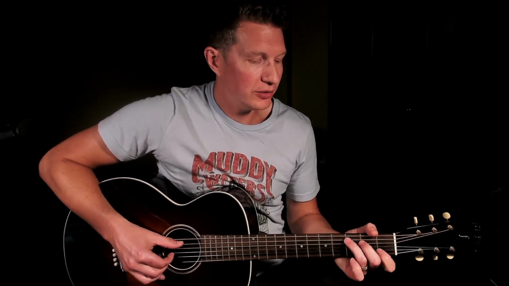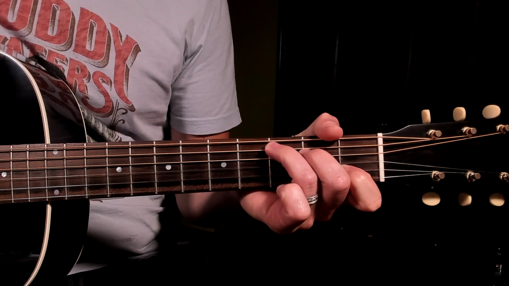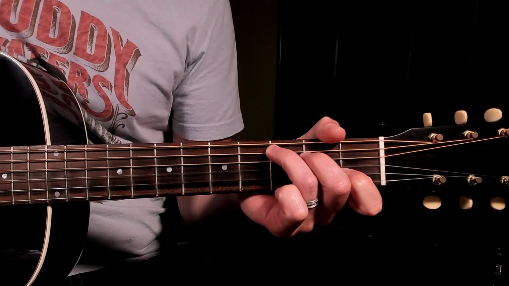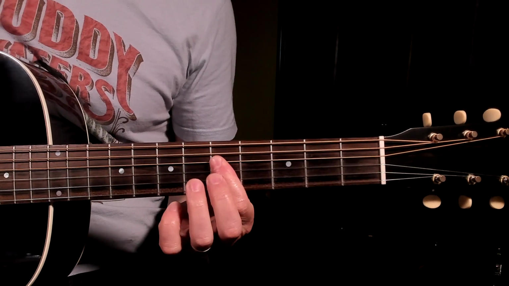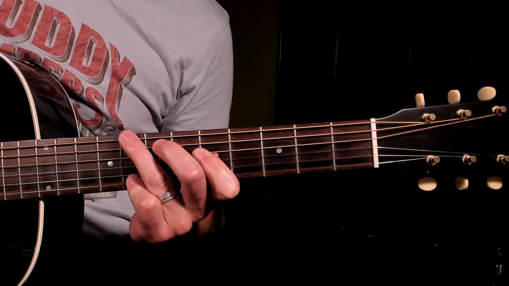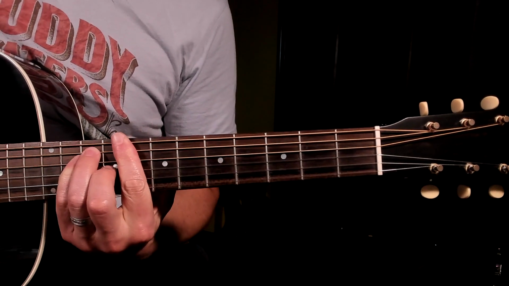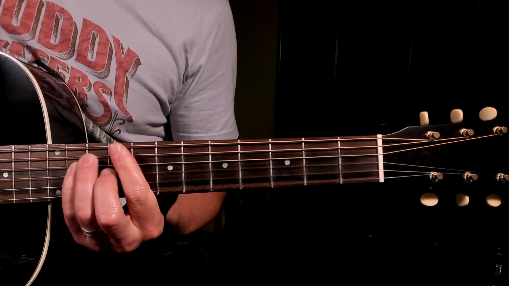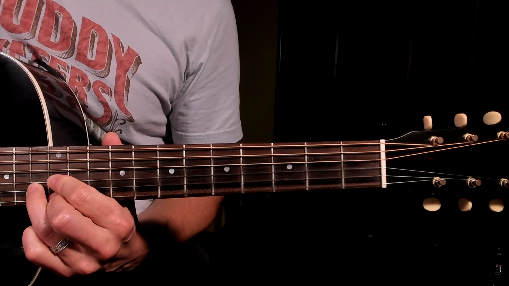Now, the CAGED system is simply the idea that you only need to know chords C, A, G, E, and D to move up and down the fretboard. What we can do is grab a C chord. The next inversion of C is going to be an A chord shape. The next one is going to be a G. The next one is going to be an E, and finally D, and then we start over again. So, as you've noticed, all we've done is spell out CAGED.